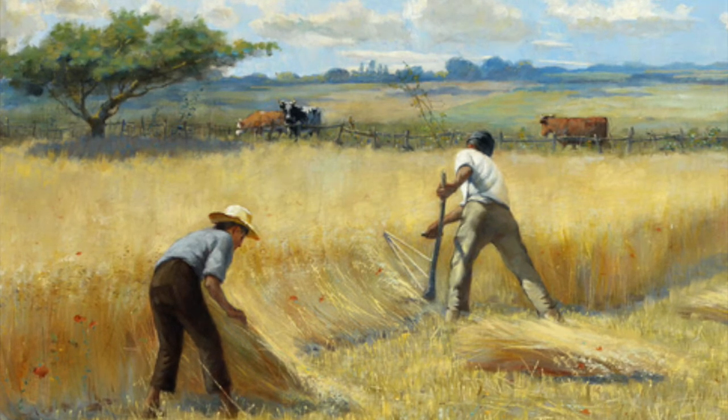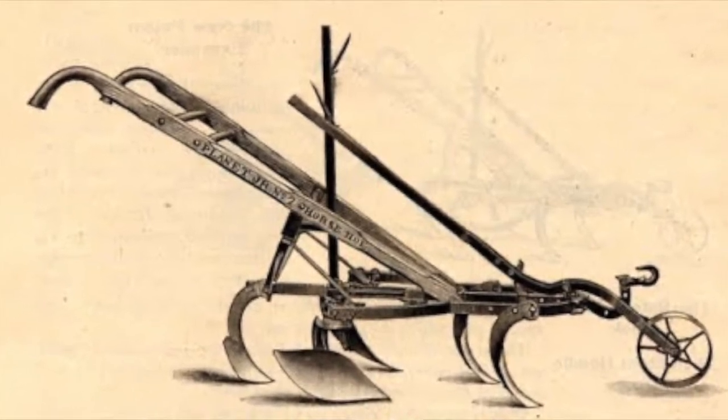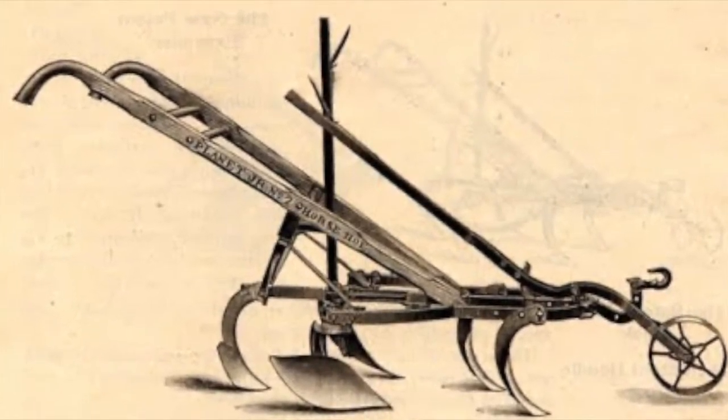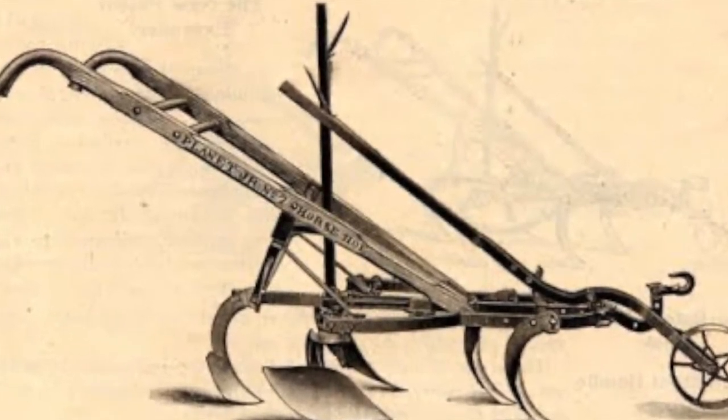And also new technologies like new types of plows that dug deeper into the earth. And that could be driven by fewer oxen, so fewer sort of draft animals. So all of this meant that agricultural production started to increase during this period too.